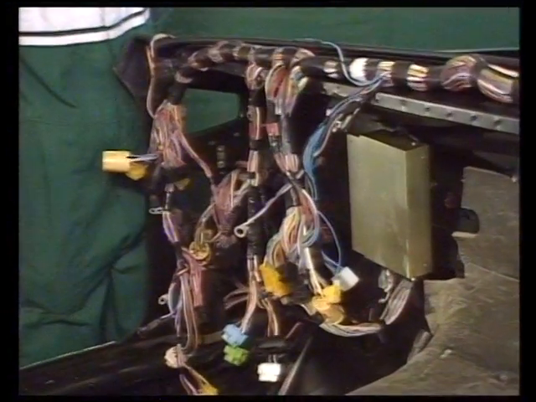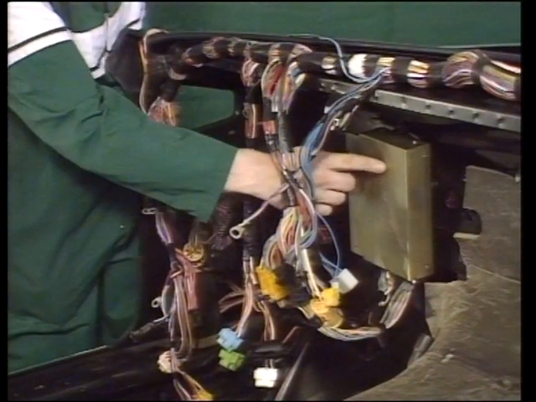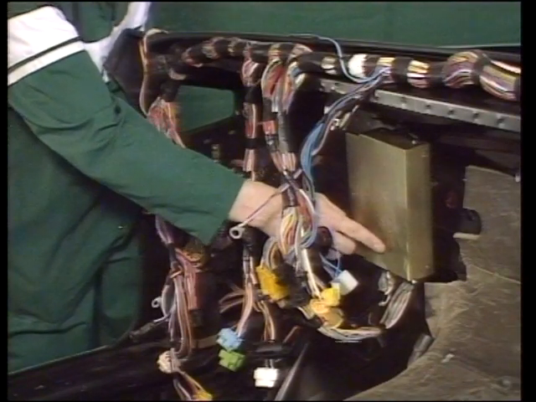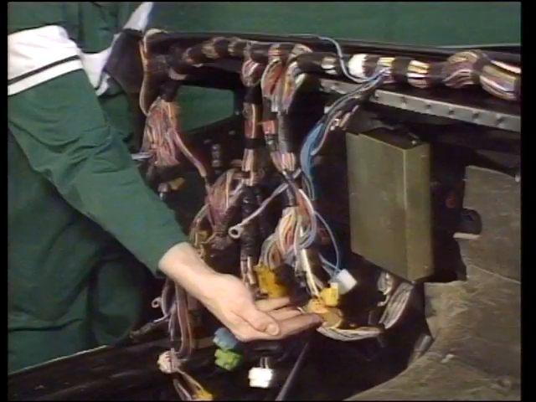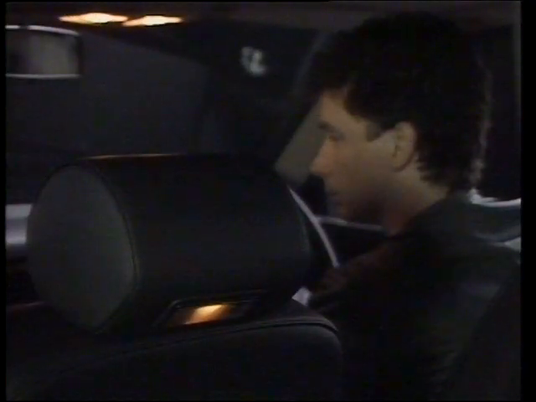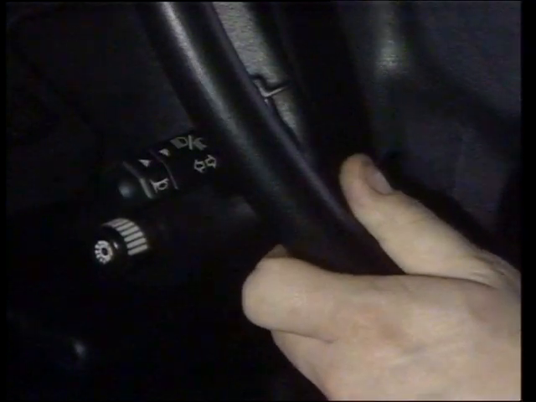The CPU is situated under the glove compartment. It's a microprocessor which initiates many of the actions commanded by the driver. We'll be looking at just a few of these, the doors, some aspects of lighting, and the direction indicators, later.